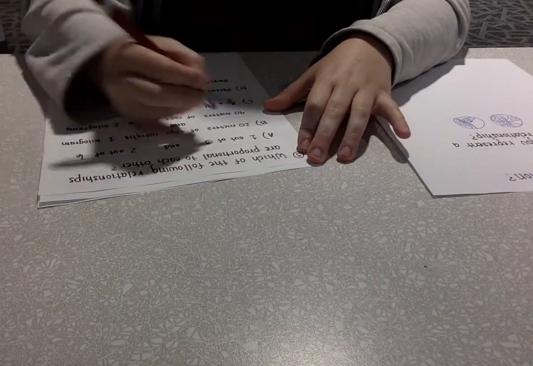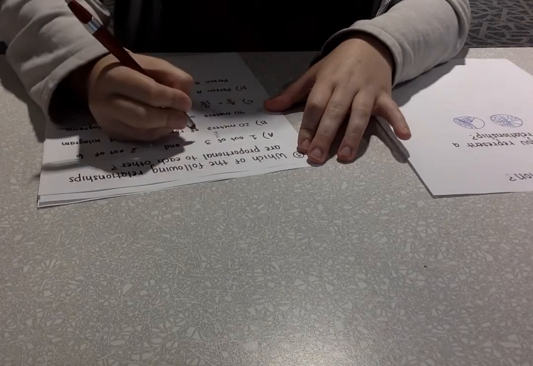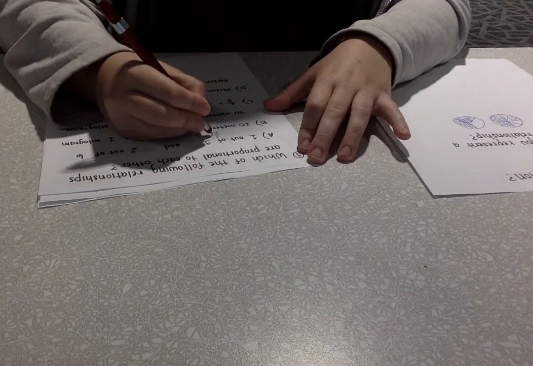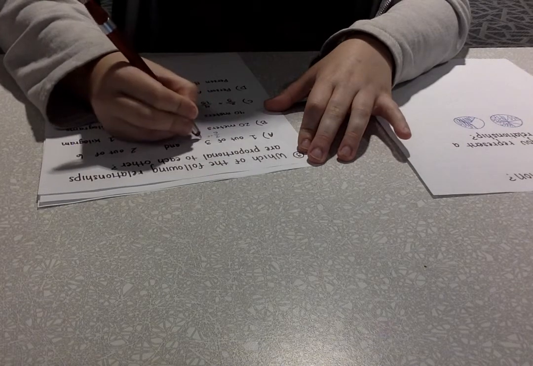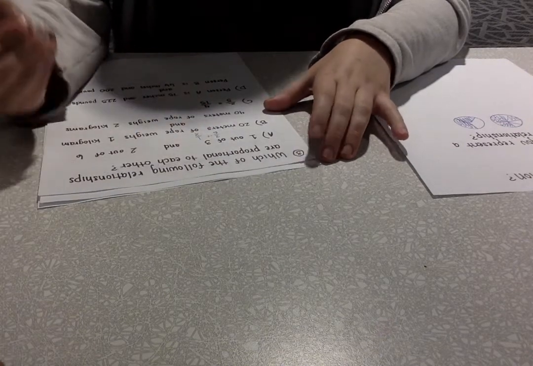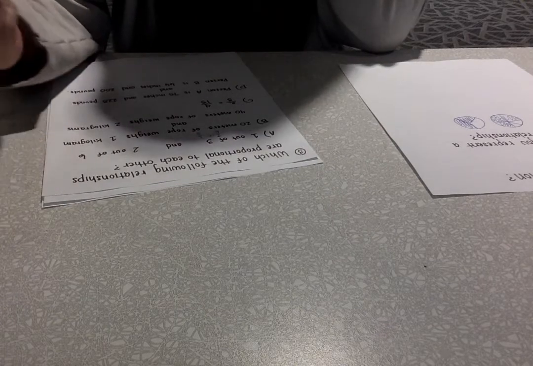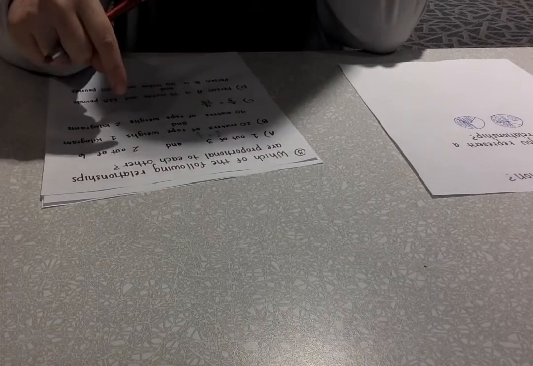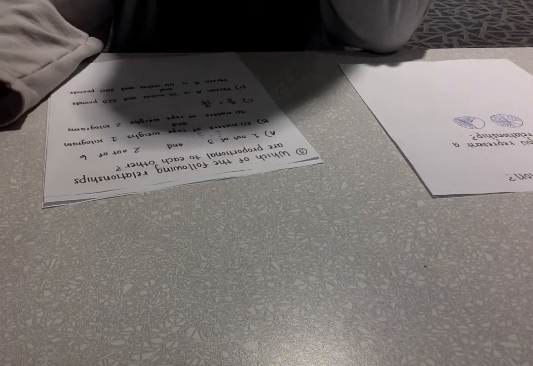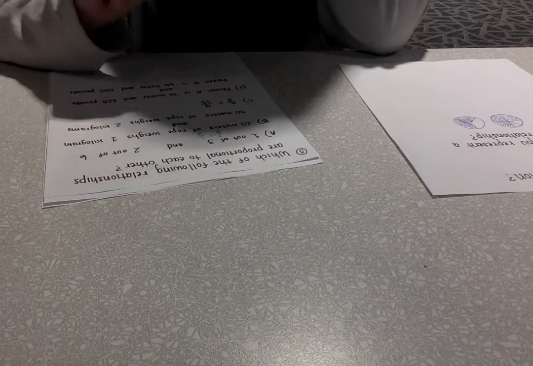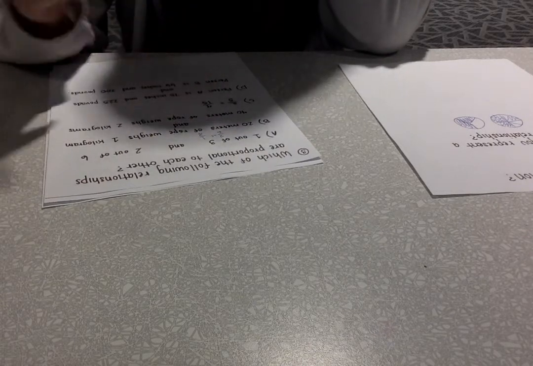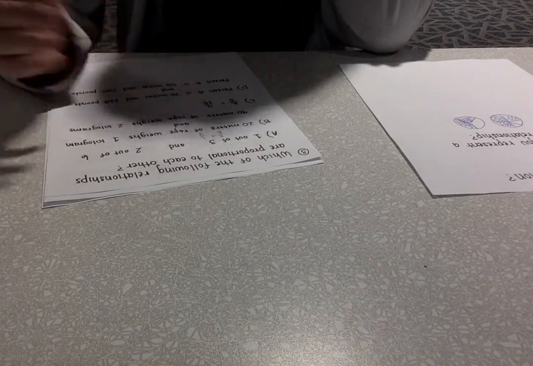Let's see. Okay, so the first one would be proportional. 1 out of 3 is proportional to 2 out of 6. And I did that by simplifying 2 out of 6 to see if it matched up with the 1 out of 3.